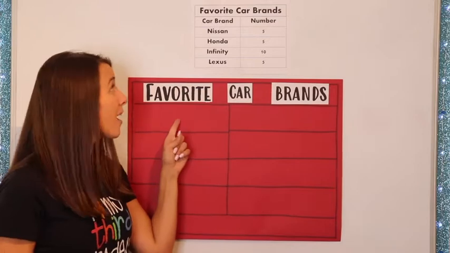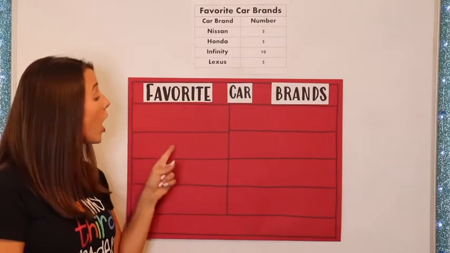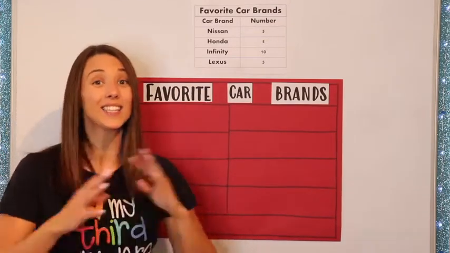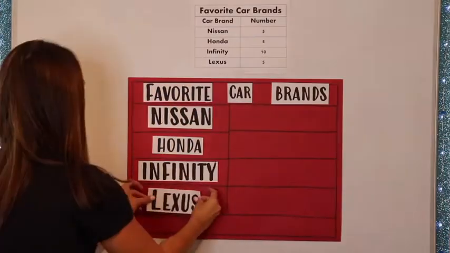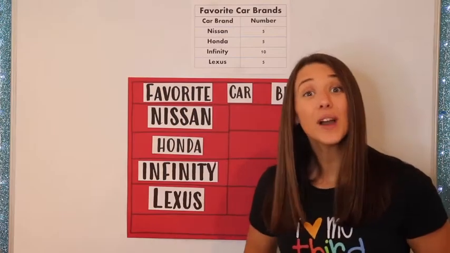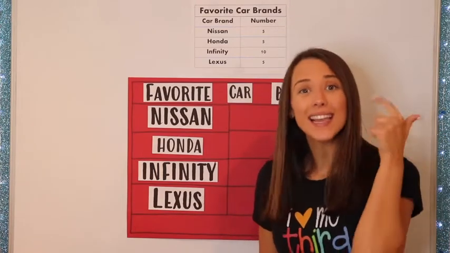Now, step number two, we need to create the labels that are going to go on my rows. We need to plug in my information in my rows. Let's start with the car brands I am talking about. My first car brand is Nissan. I'm going to put Nissan, Honda, Infiniti, and Lexus on my picture graph. All right, Superstars, as you can see, I completed step one and step two.